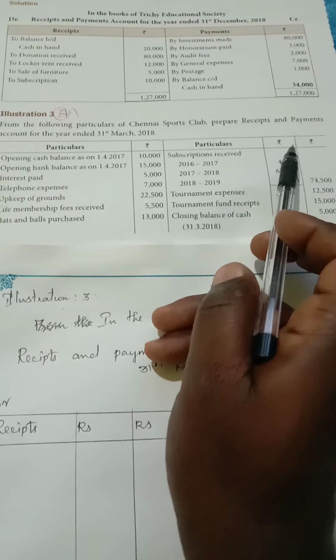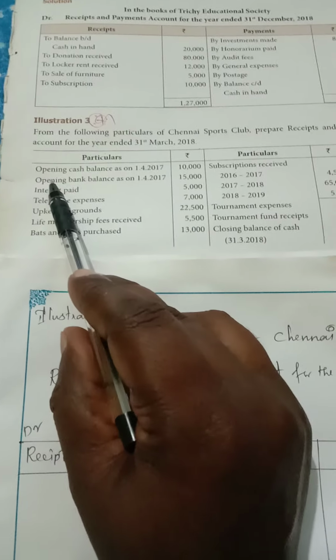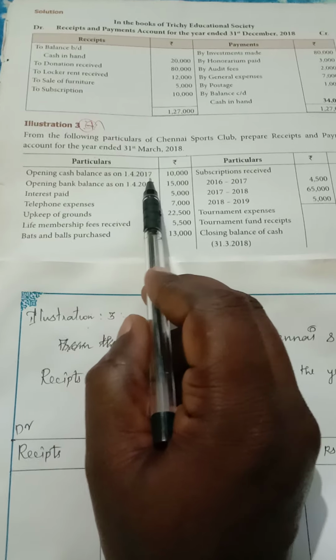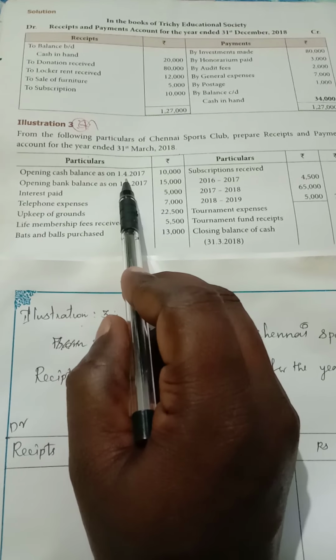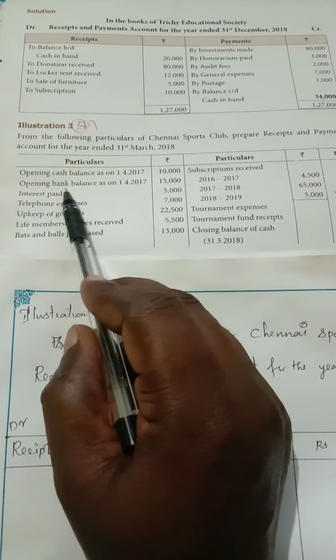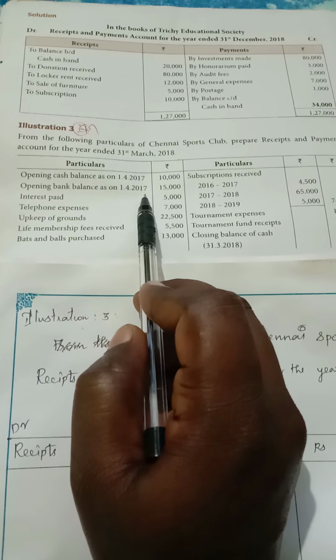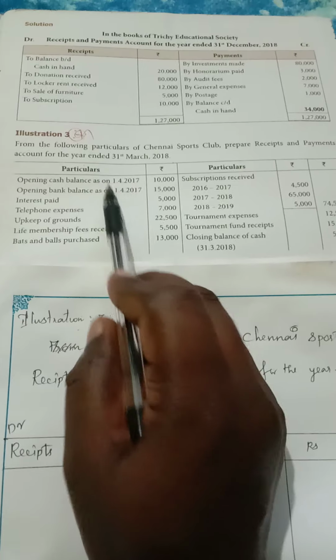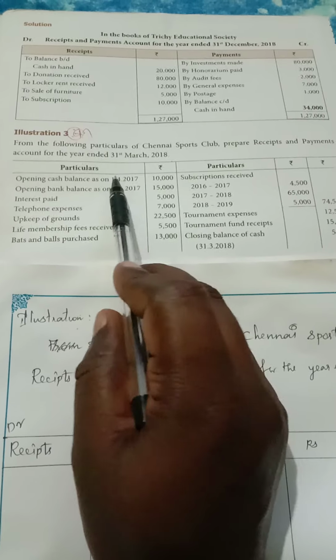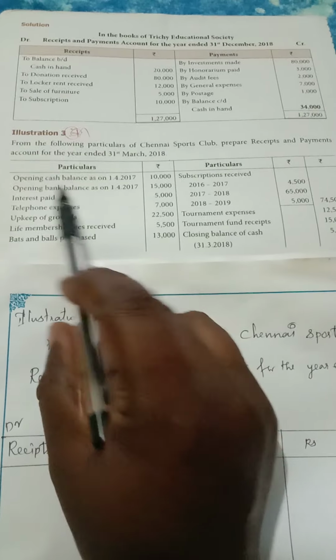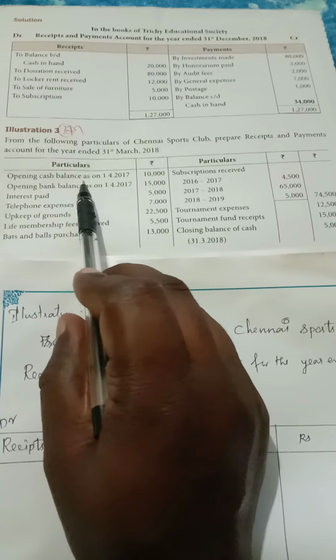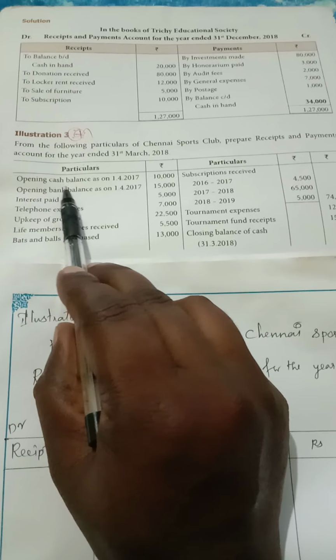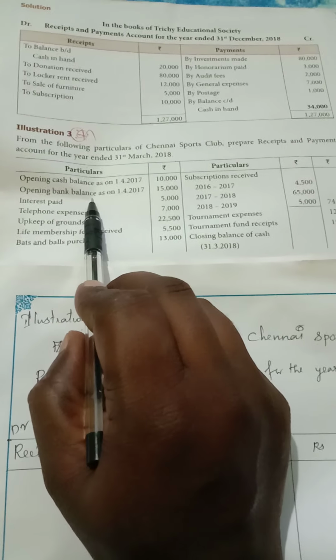See the question: particulars and rupees. The first item, opening cash balance as on 1/4/2018, and opening bank balance as on 1/4/2018. Given opening cash and opening bank, both items we should write in the debit side, because that is the opening balance. I have to write the opening balance in the debit side of the receipts and payments account. Did you understand the first one? Opening cash balance, opening bank balance.